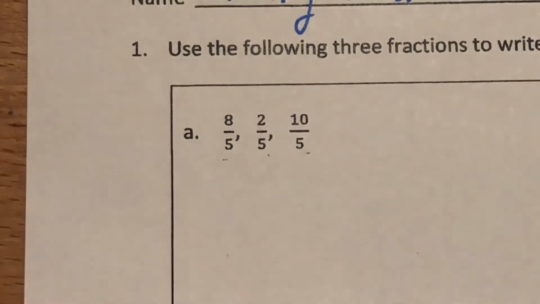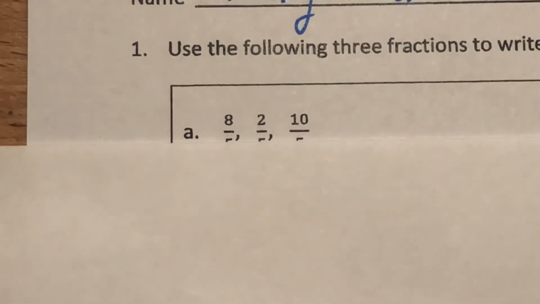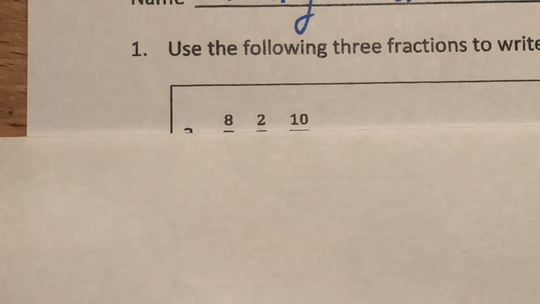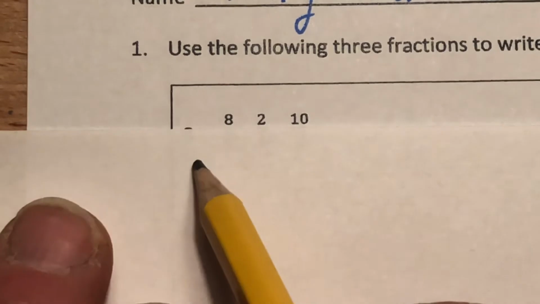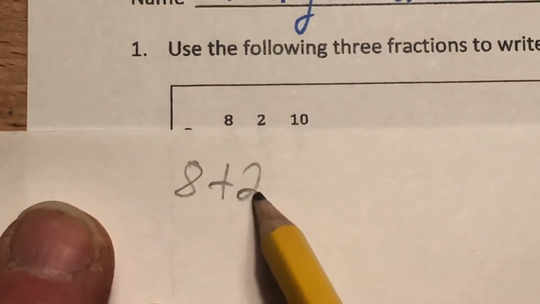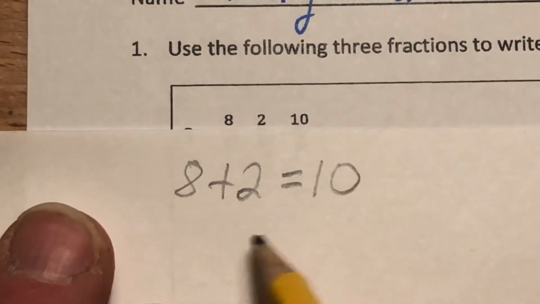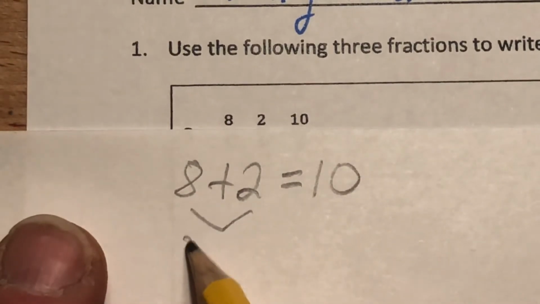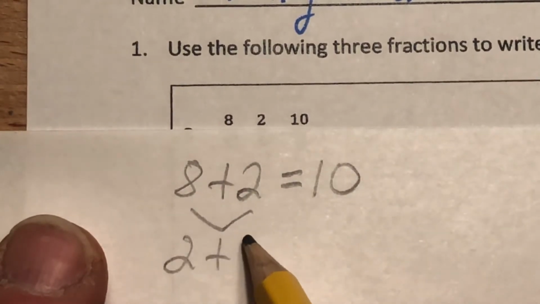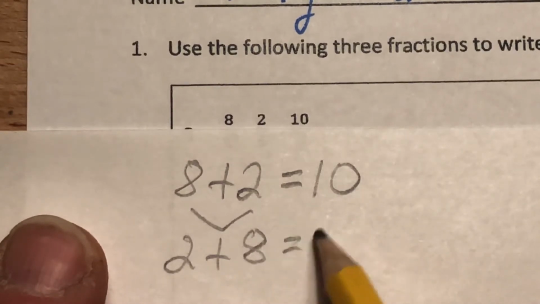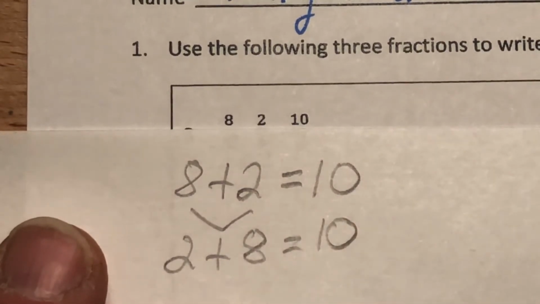I just want you to notice something. Let's take a look at just the numerators. See how it's 8, 2, and 10? Those are what we call related facts. They're all part of the same fact family, right? Let me give you an example. If I say 8 plus 2, what does that equal? That equals 10, right? The commutative property tells me I can do 8 plus 2, or 2 plus 8, and that's also equal to 10.